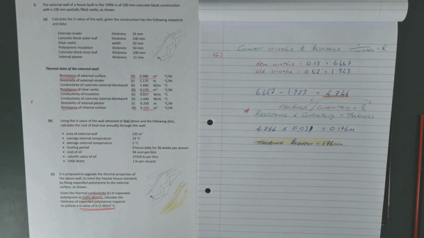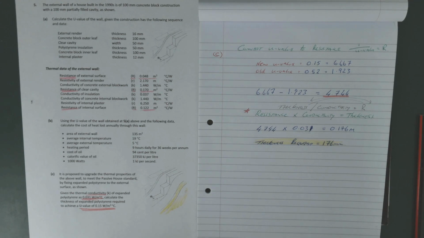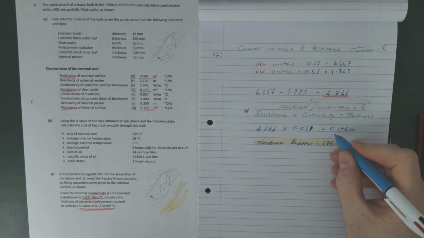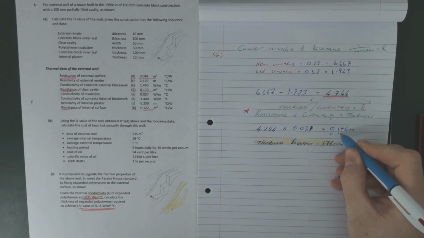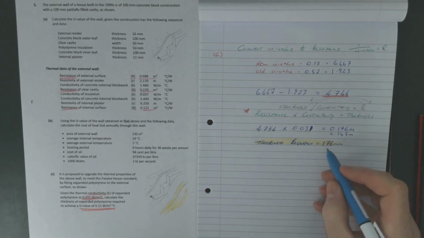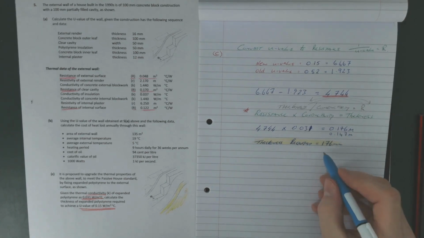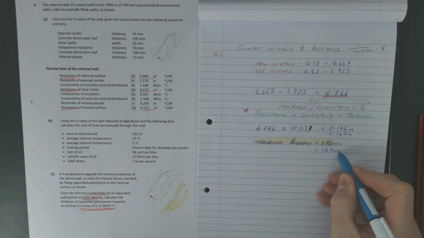So 4.744 multiplied by 0.031 equals 0.147 meters. In millimeters, that's 147 millimeters.